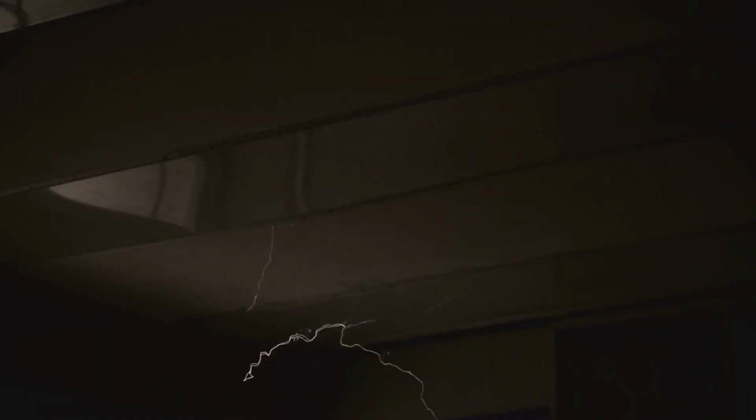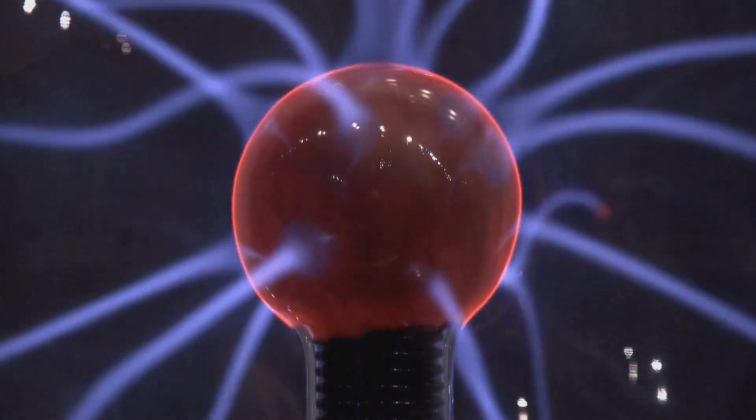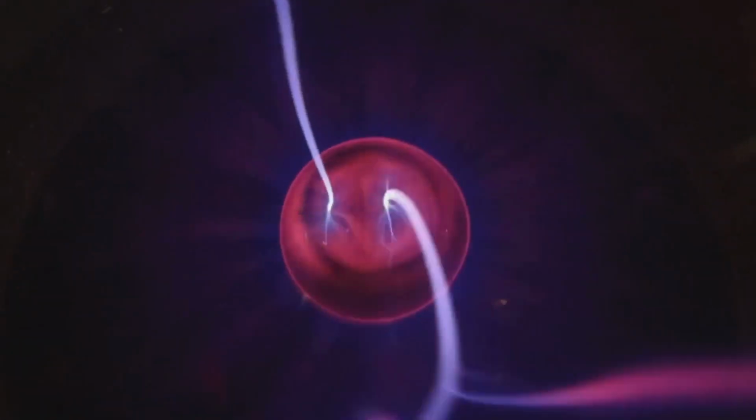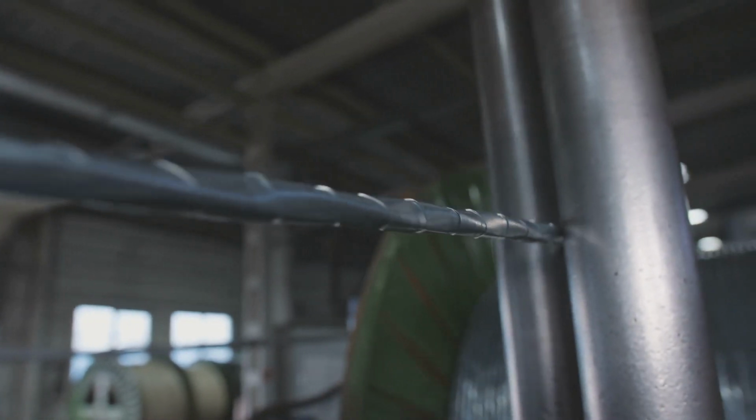These particles have electric charges. Protons have a positive charge and electrons have a negative charge. When we talk about electricity, we are talking about the movement of these amazing little electrons.